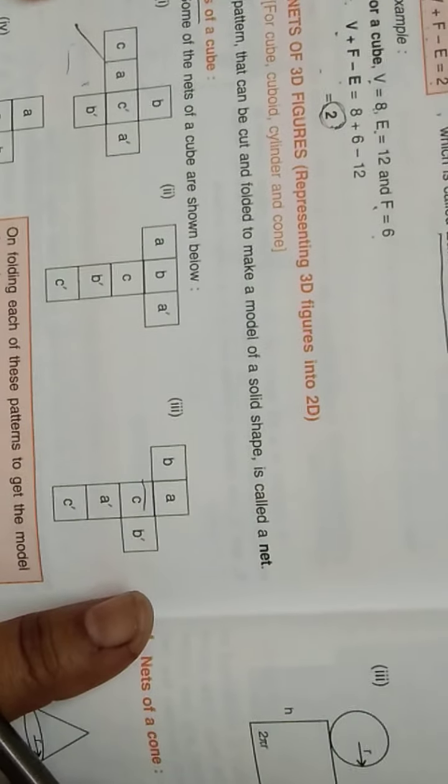You have to prepare the nets of these shapes. Try to do it. Thank you.